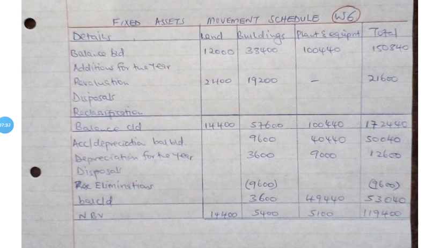It simply means that you are moving it from its previous position to another classification. So you deduct it from where it was and put it where it will now be classified.